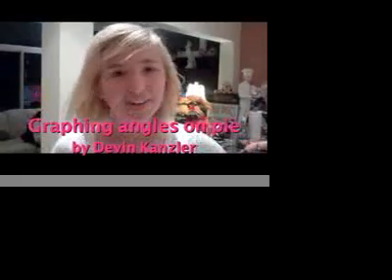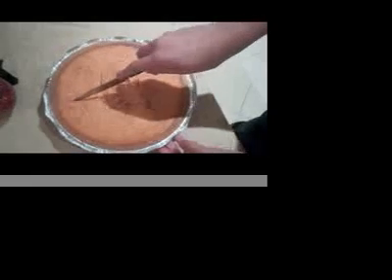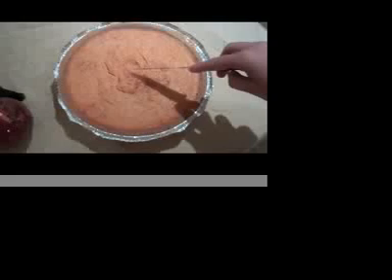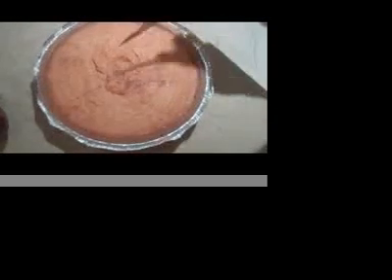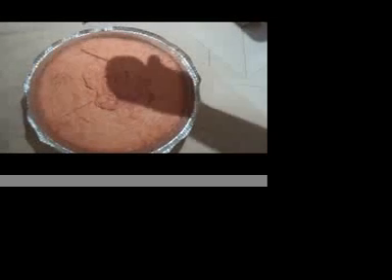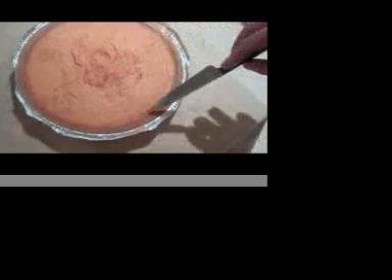Hi, I'm here to show you how to graph angles onto pi. So first you need to know that this pi is going to represent a unit circle. Unit circle means that it is on both the x and y axis at exactly 1 point each direction. This is the origin 0, 0. This is the x-axis, so thus this would be 1, 0, this would be 0, 1, this would be negative 1, 0, and this would be 0, negative 1.